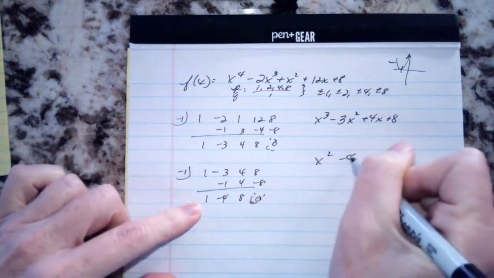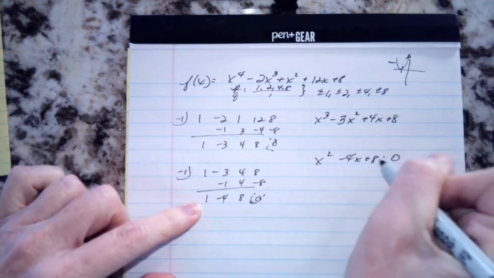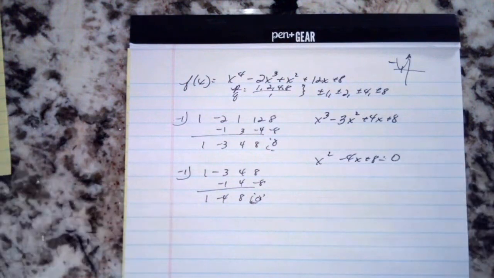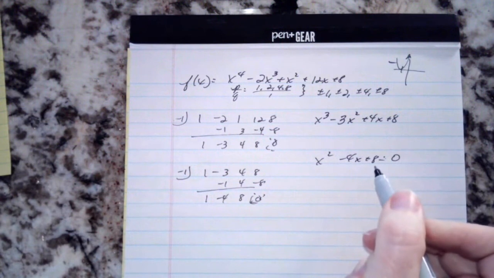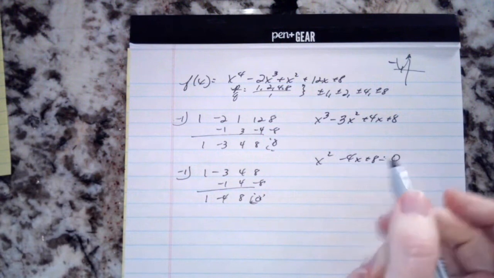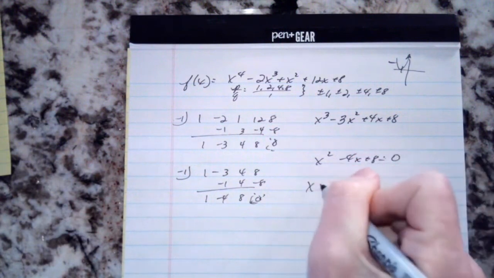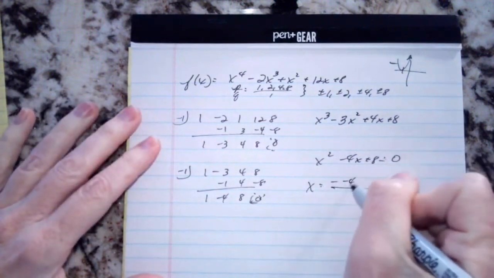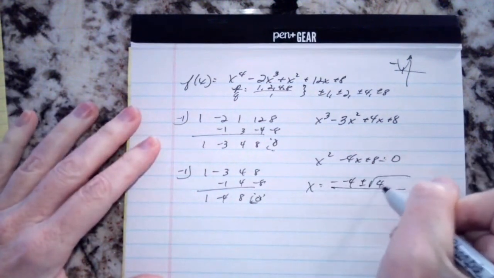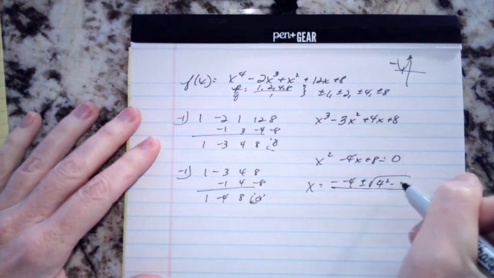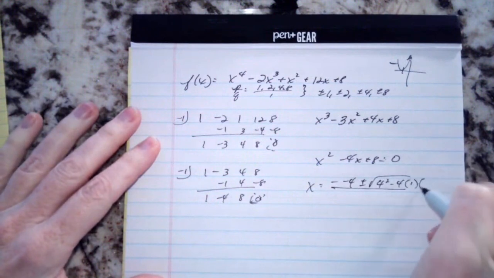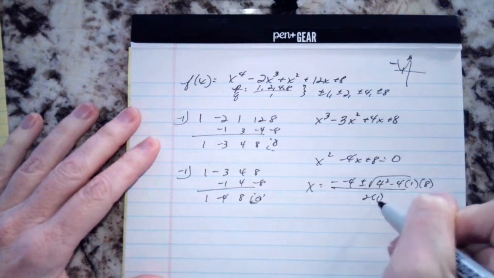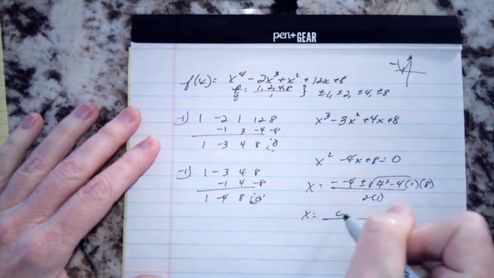So we get x squared minus 4x plus 8 equals 0, to factor the old-fashioned way. But that's not going to happen. There aren't two numbers that multiply to give us 8 that add together to give us 4. So we're going to have to use the quadratic formula again. Negative b plus or minus the square root of b squared minus 4 times a times c, over 2a.